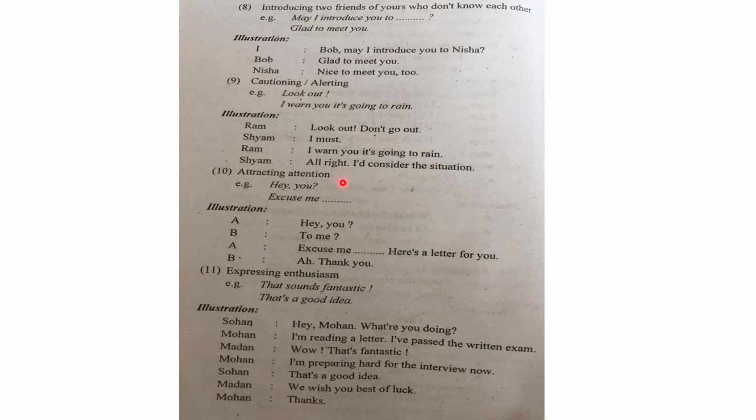So the 10th type is attracting attention. If you want someone to focus upon you or be attentive towards you, you might use these kinds of communicative functions. So for example, hey, you, or excuse me. The example that is given here is A says, hey, you. B says, to me. A says, excuse me, here's a letter for you. B, thank you. So A is basically gaining the attention for himself by asking, hey, you. And B is countering him, saying, to me. So you get it, right?